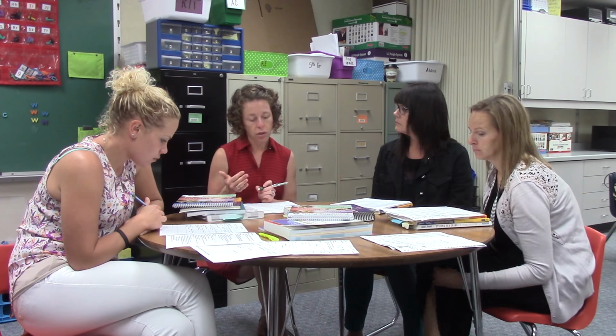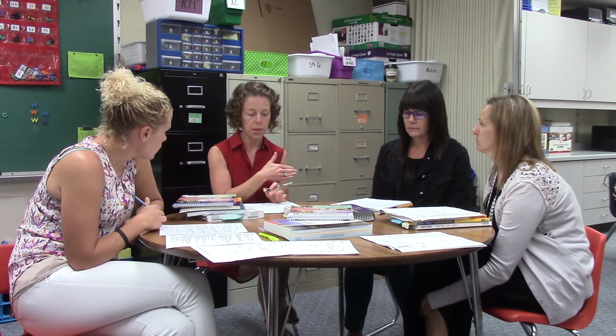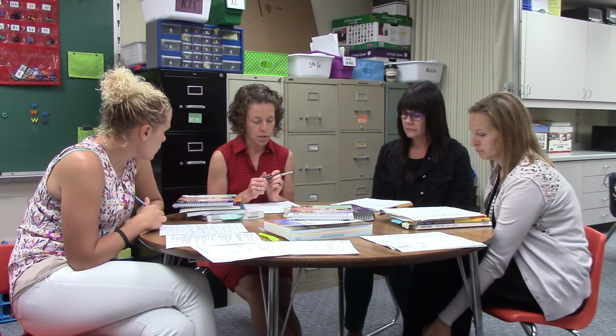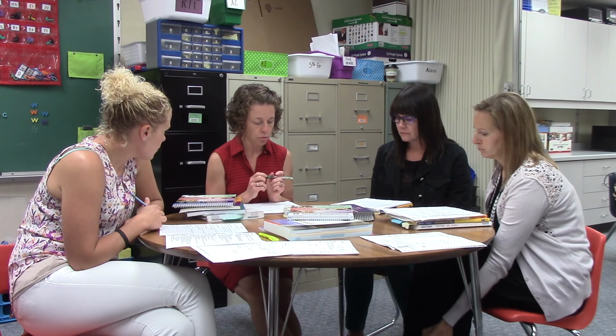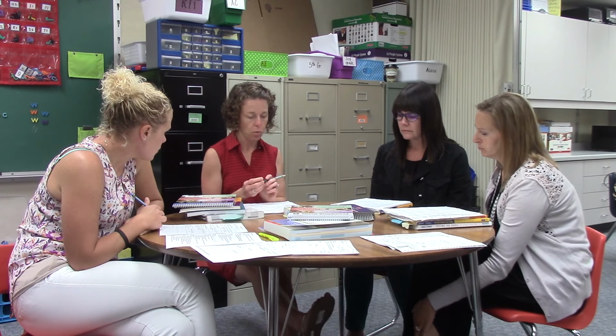Currently, they're really good at rereading to make sense once they get to an error, but I'm still noticing that where they're making the errors many times are those longer words or word chunks that I want them to become more solid with. So I put under what they need to work on: solving those multisyllabic words by noticing the parts within the words to help them be more efficient.